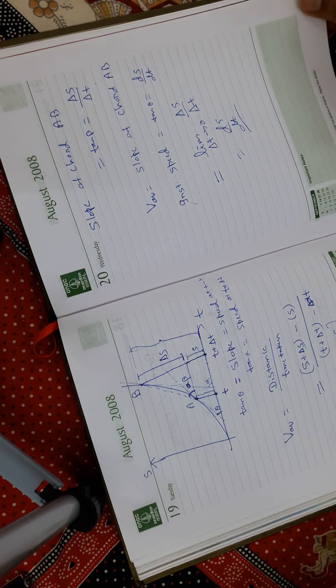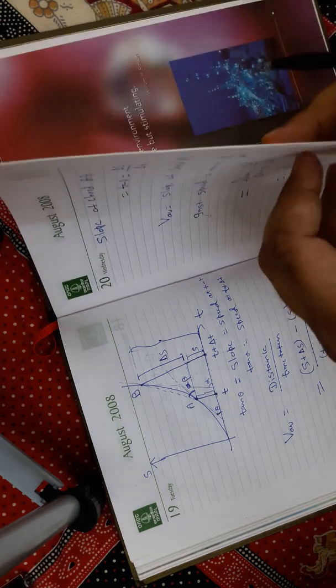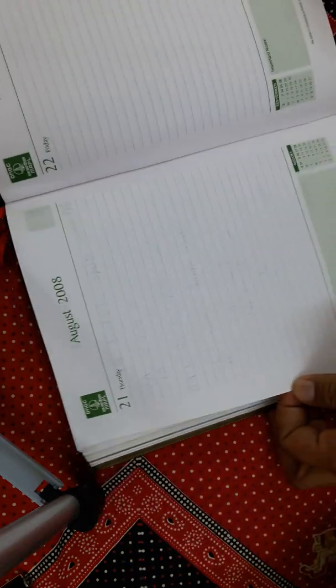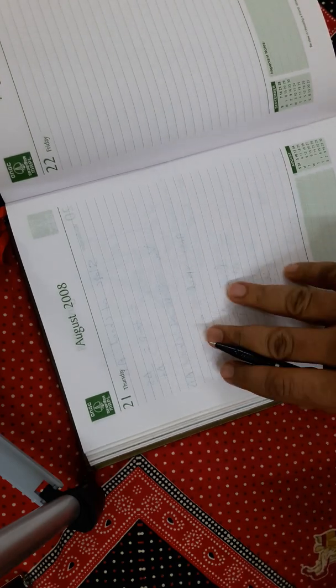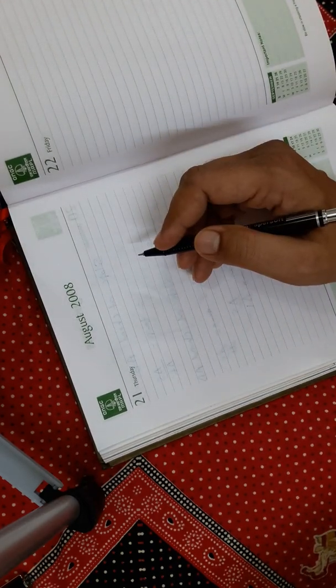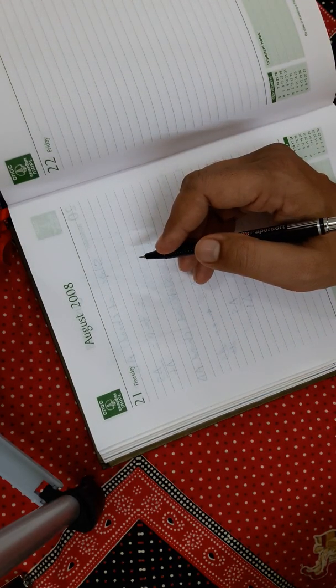If the speed of the particle at time t is v, the distance ds traveled by it in the short time interval t to t plus delta t is v dt.